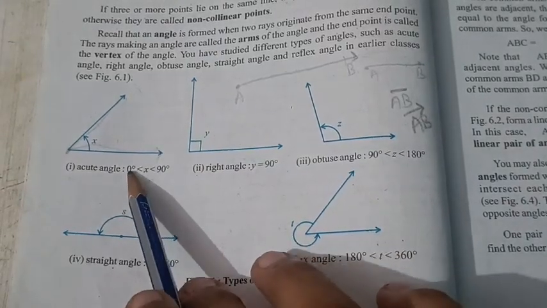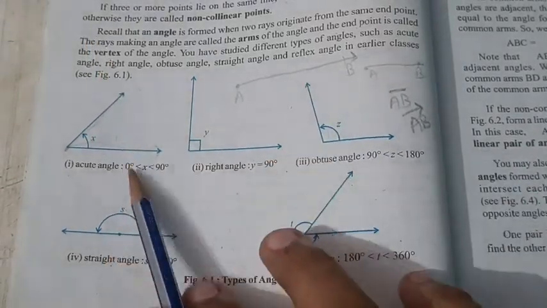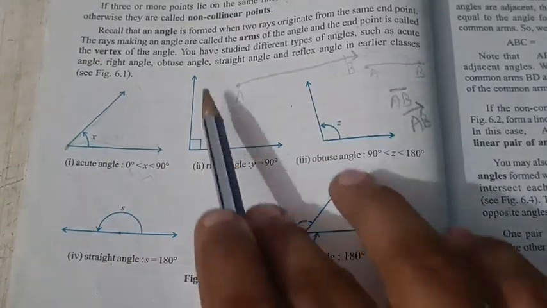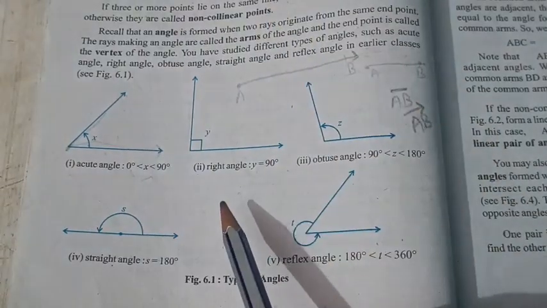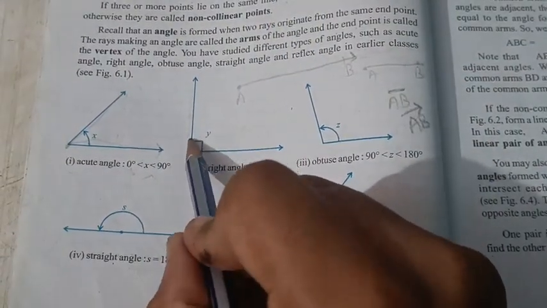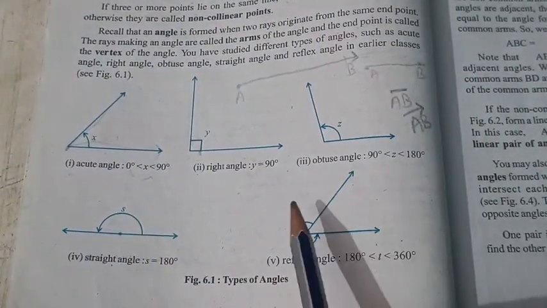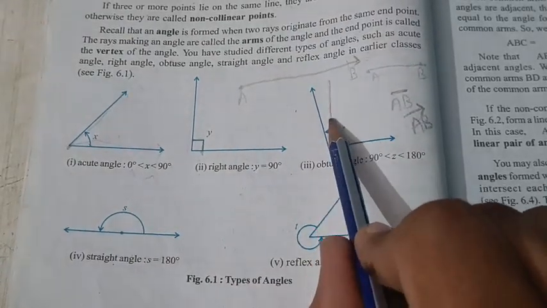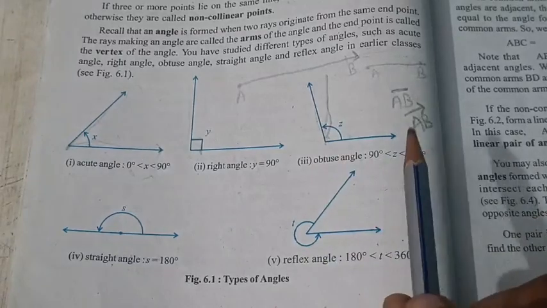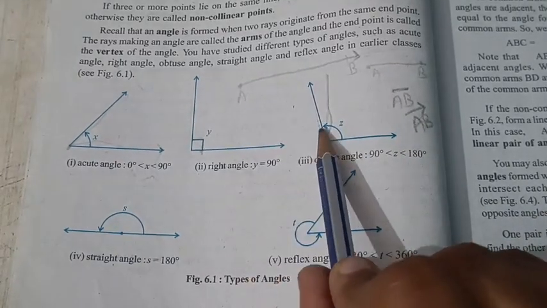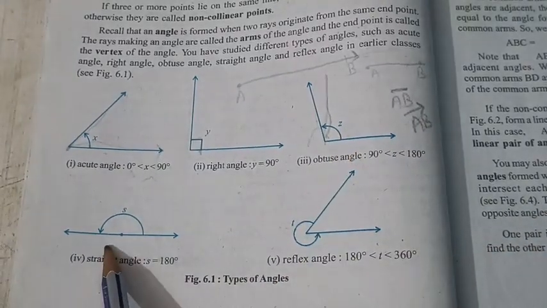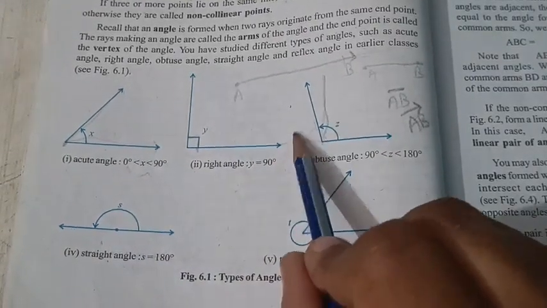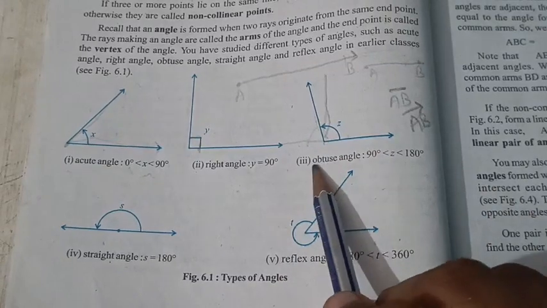An acute angle is greater than 0 degrees and less than 90 degrees. A right angle is always equal to 90 degrees. An obtuse angle is greater than 90 degrees. Here you can see this is the right angle. An obtuse angle is more than the right angle and less than 180 degrees. It is less than 180 and greater than 90, so it is called an obtuse angle.